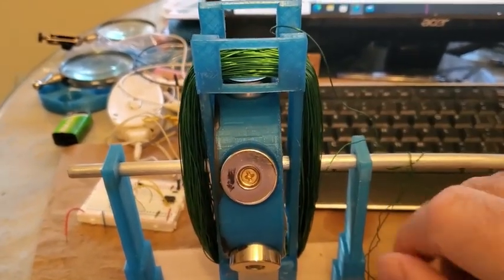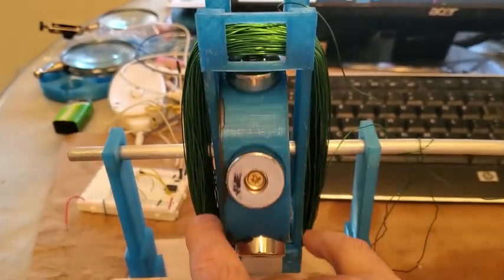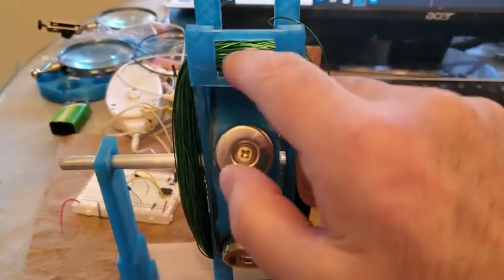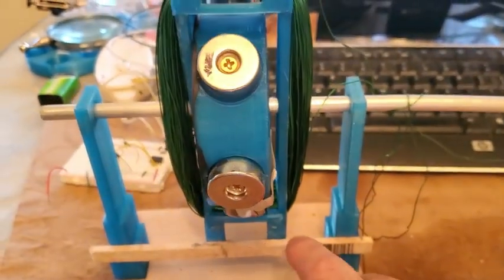Now, this is not a great iteration of a window motor. And why is that? It's because all of this and this aren't doing a darn thing, are they? Your motive force is only coming from here and here.